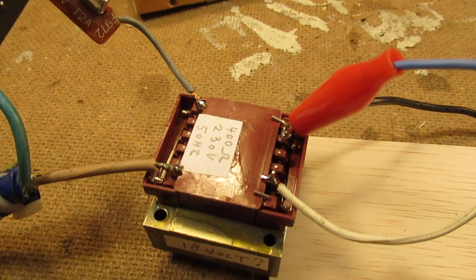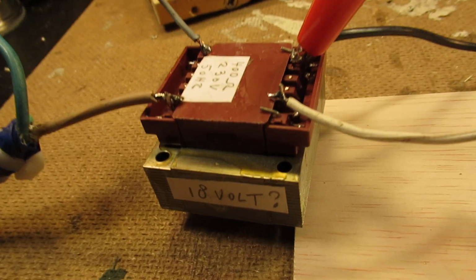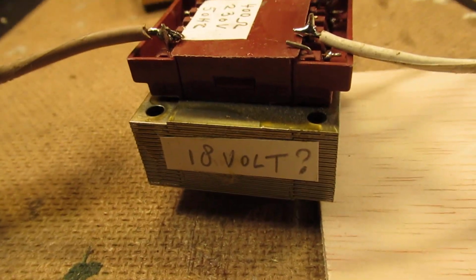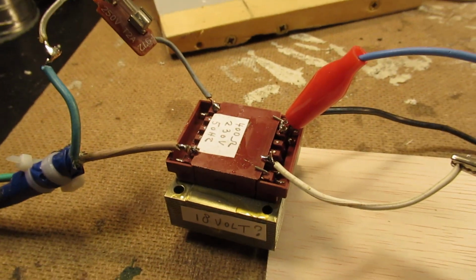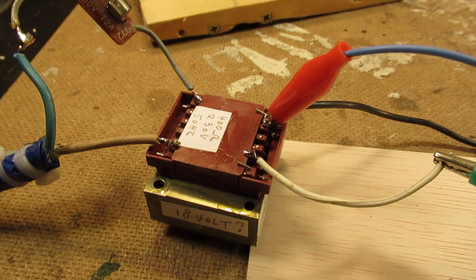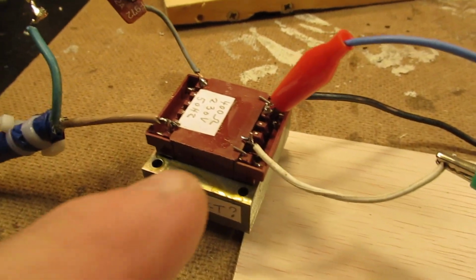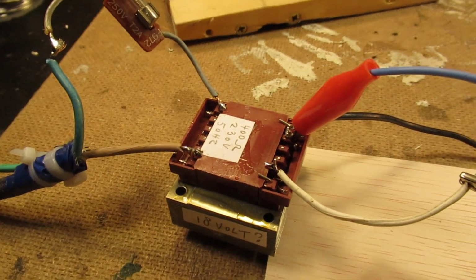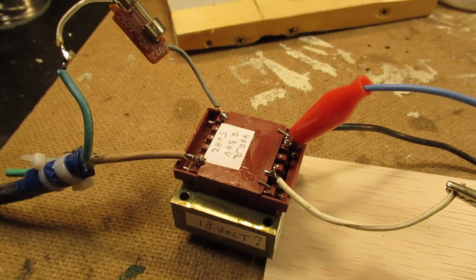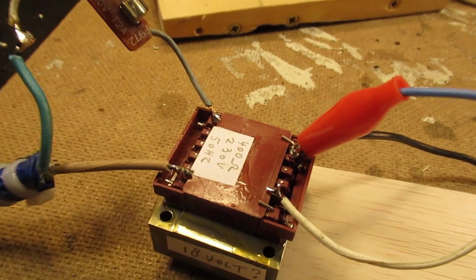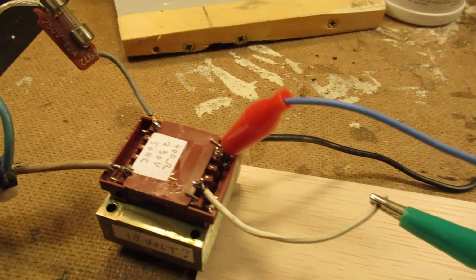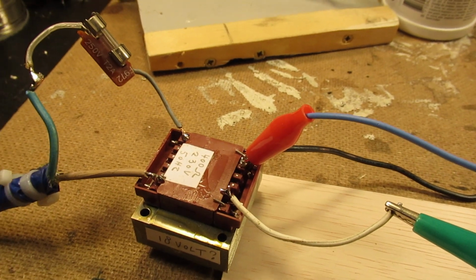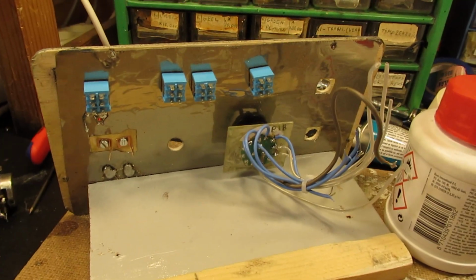This is the transformer that I'm going to use. It is nominal 18 volts, but is it really 18 volts? The first idea is to test the open voltage without any load on the secondary that has to supply your electronic circuit.